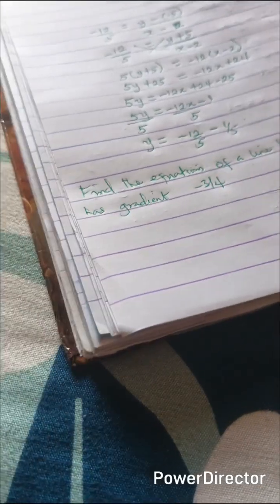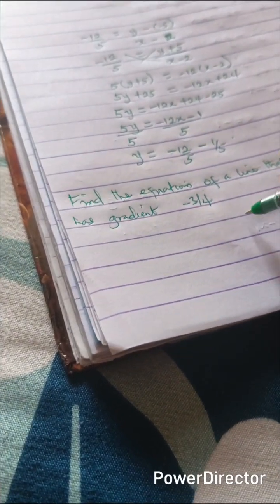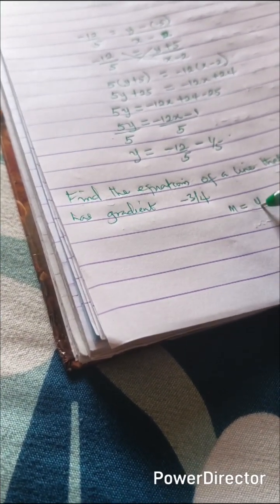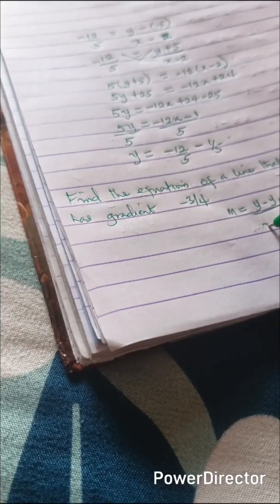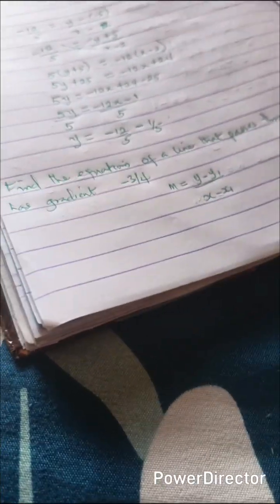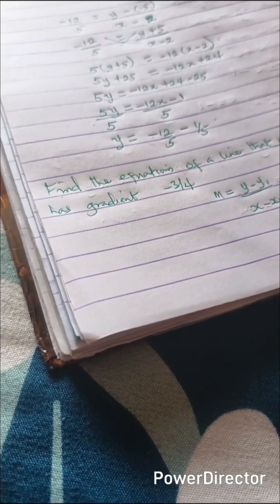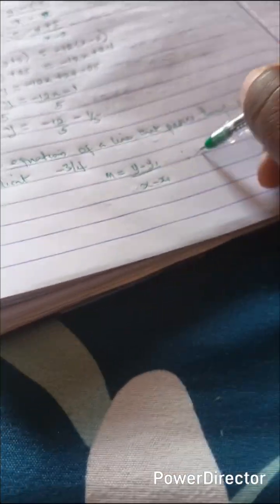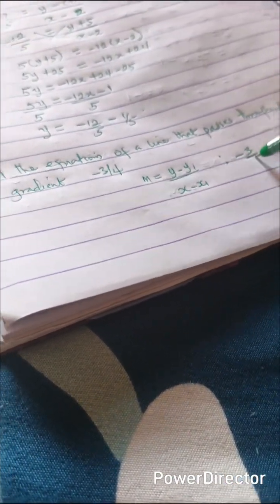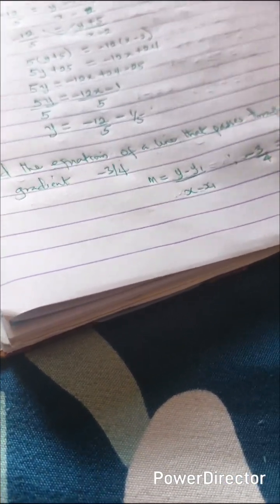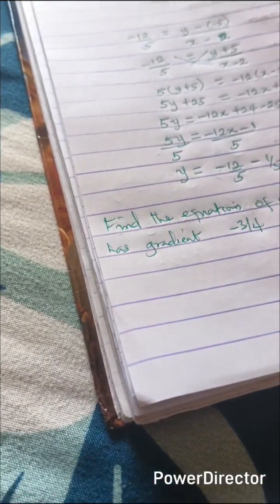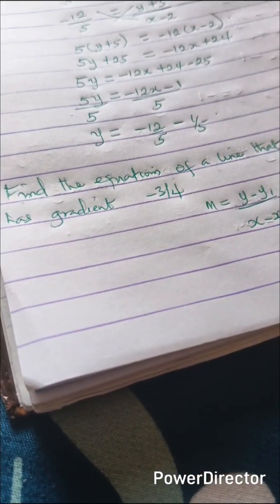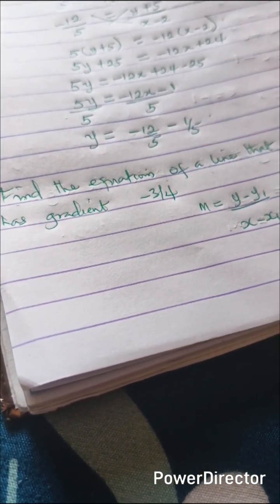So you already know the formula. The formula is m equals y minus y1 over x minus x1. In this question, you can see that your gradient has already been given, and your gradient is minus 3 over 4. You can see that you have only just 1 point for this, 1 value for y and 1 for x.